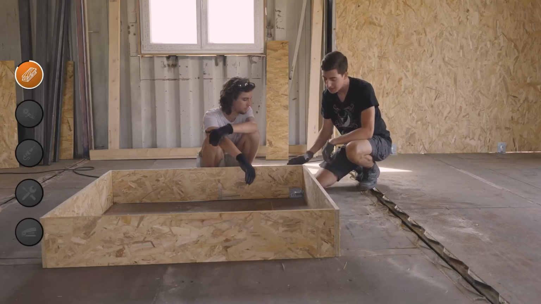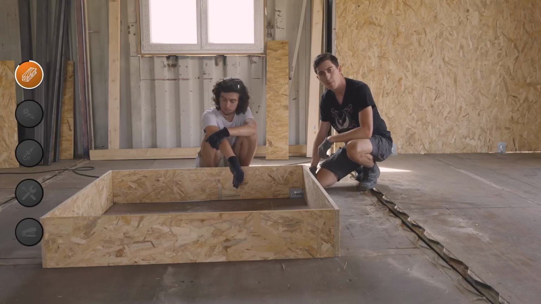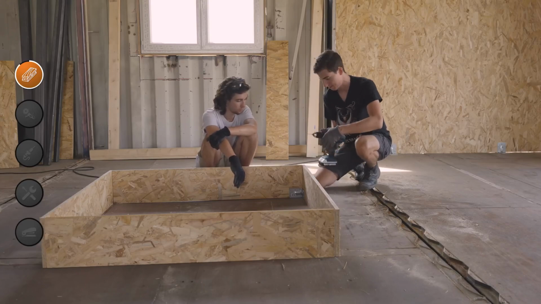Or you can use brackets if you really want it to be much stronger, but you'll see that brackets make things more complicated later on. All right, here we go.